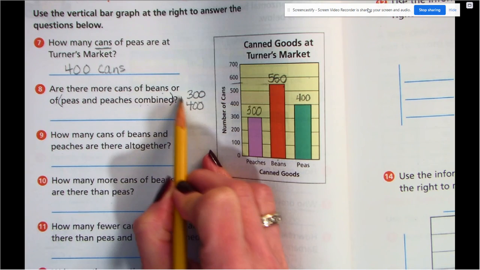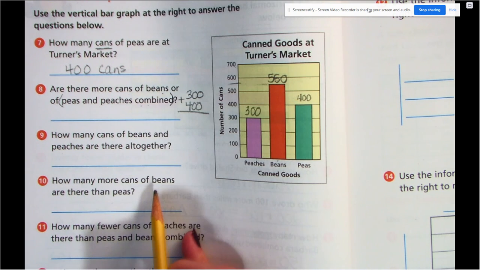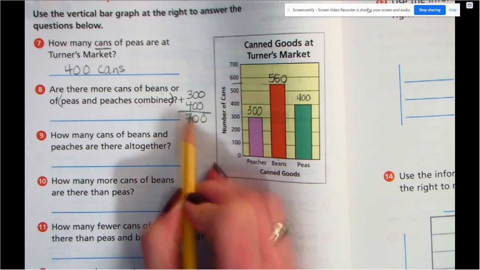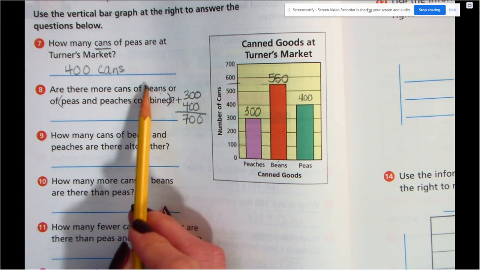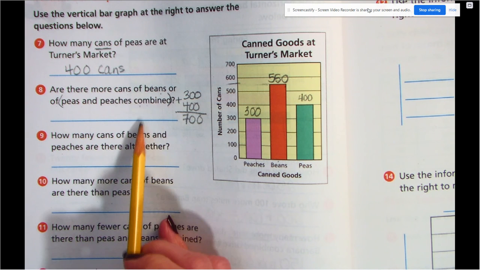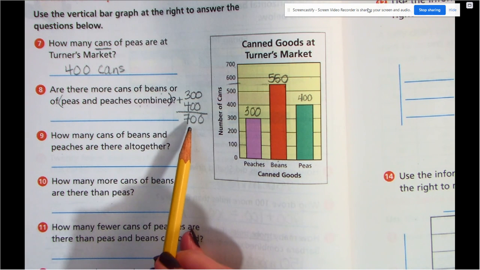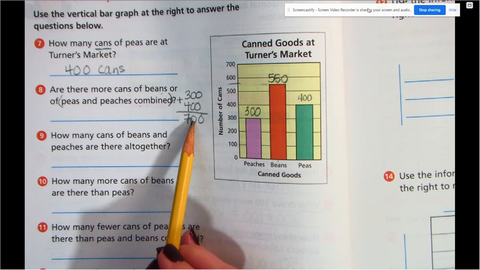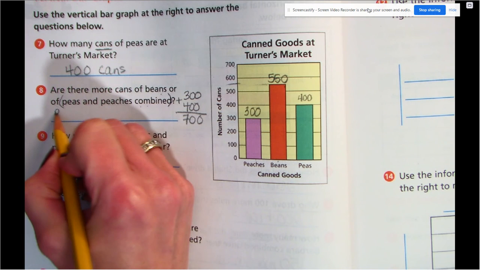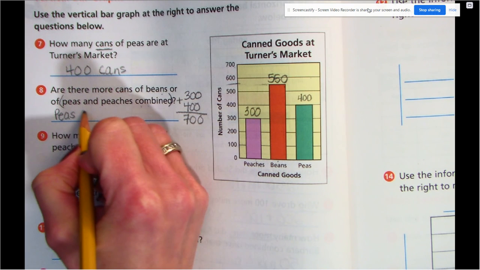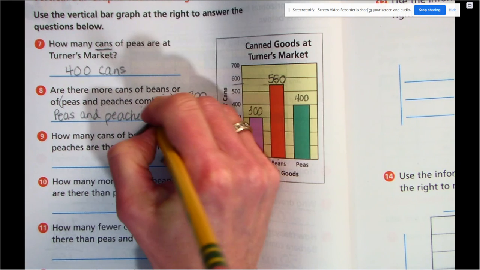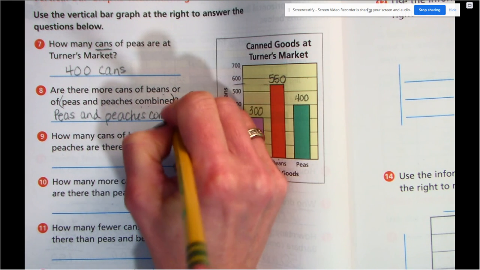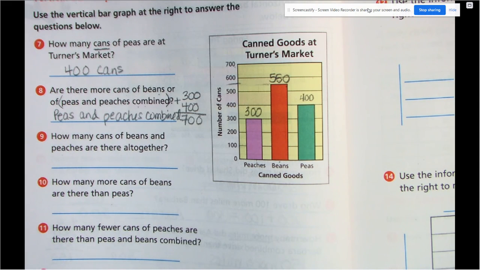If we add those together, we're going to get 700. That's combined. Are there more cans of beans or more cans of peas and peaches combined together? Well, we know 700 is more than 550. So our answer would be peas and peaches combined. And combined is a good word, it just means together, grouping things together.